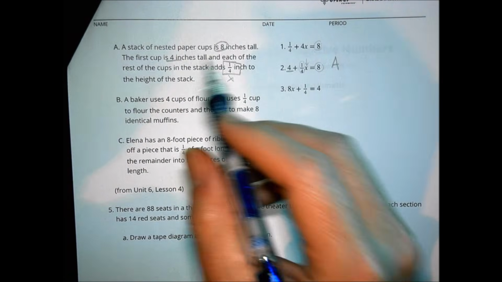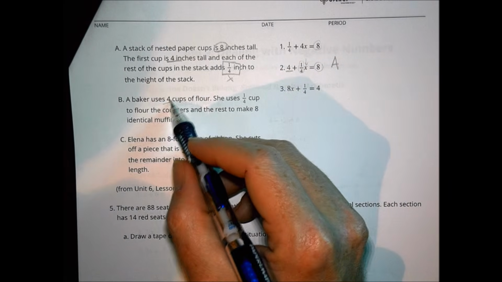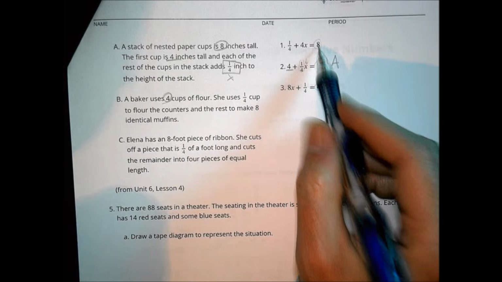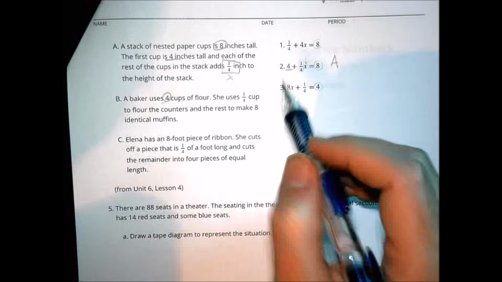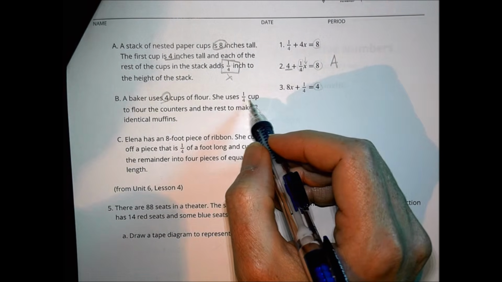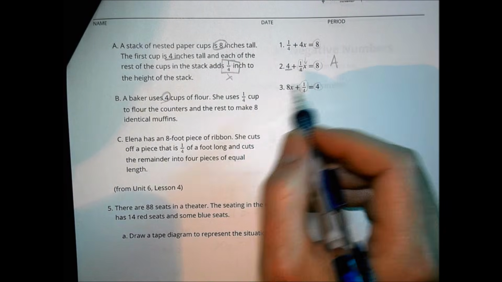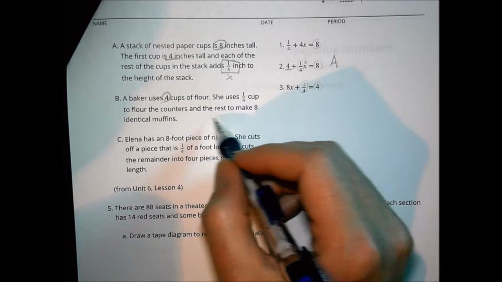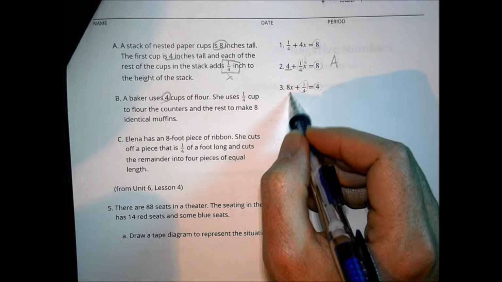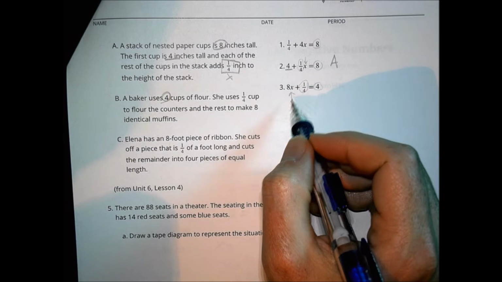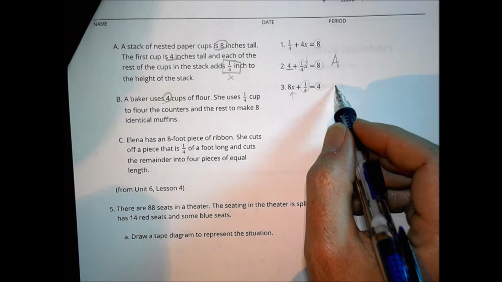The next one says a baker uses 4 cups of flour. That's probably in my total. So when I look at my total choices, I have 8 and 4. Probably going to go with this one, but let's keep reading. She uses a 1/4 cup to flour the counters, and the rest to make 8 identical muffins. We don't know what's left, but she makes 8 identical muffins with whatever's left. So 3 is going to match B.